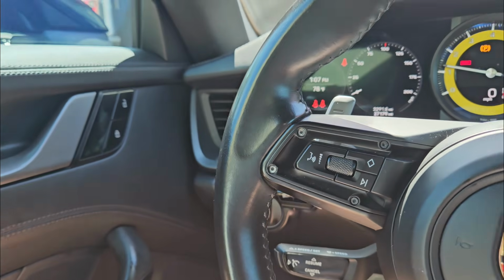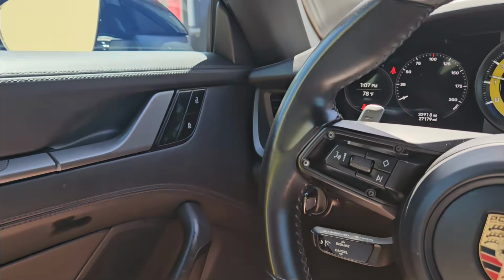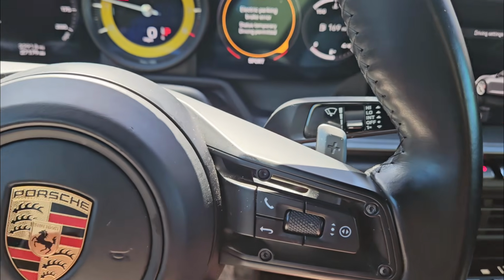Alright guys, I'm getting out of here. I gotta go work. I want to put the windows down so I can hear the car, but I can't because then I'll have to clean them again.